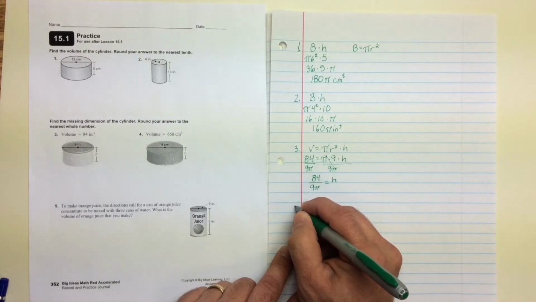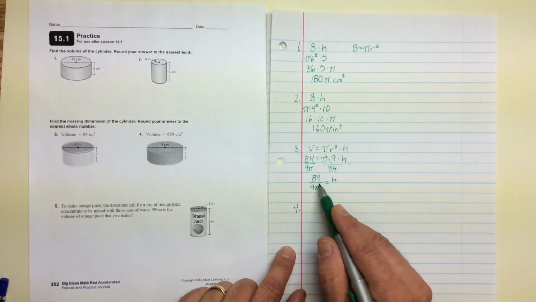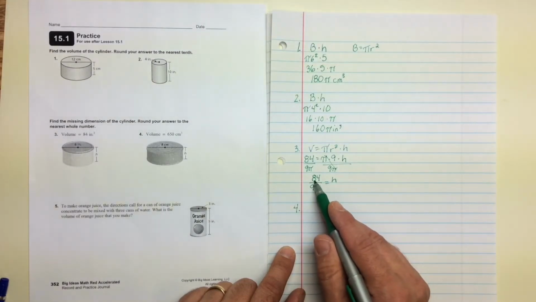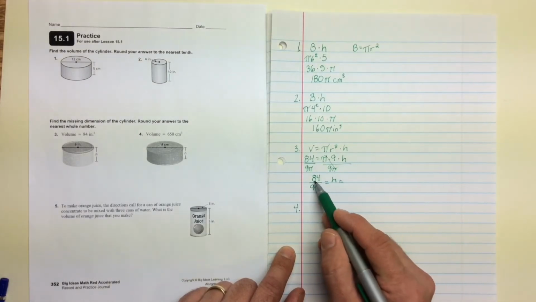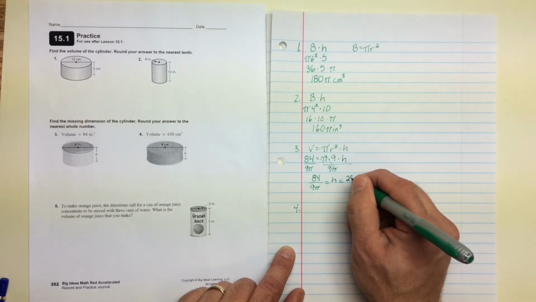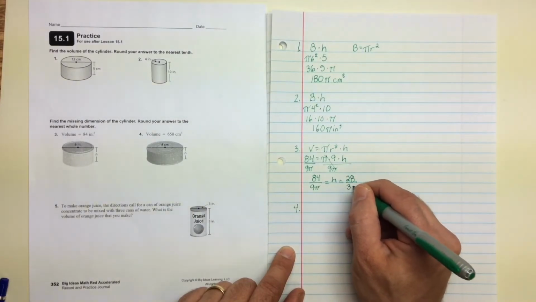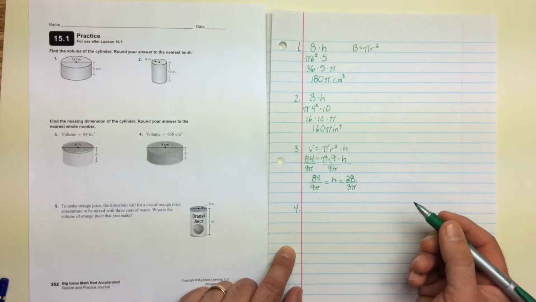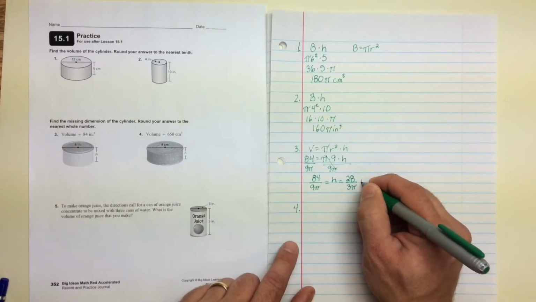We're going to leave these in terms of pi, so you can't simplify that at all. Actually, we could divide both sides, top and bottom, by 3 here. So we could make this into, dividing the top by 3 would give you 28 over 3 pi. That's a little more simple. And the units would be inches.